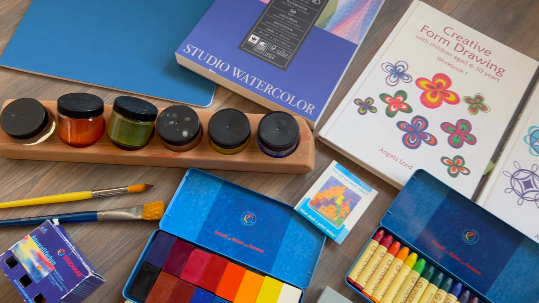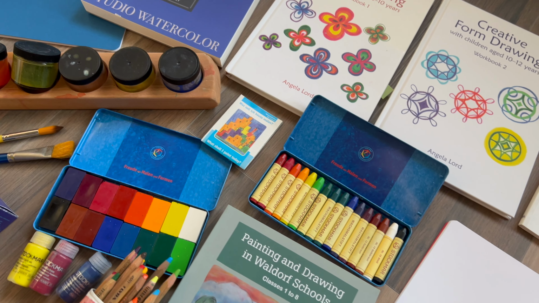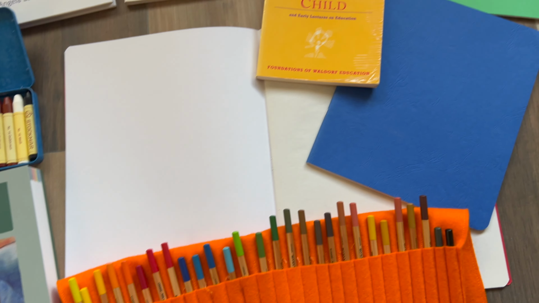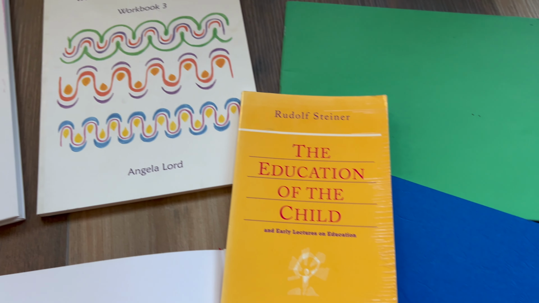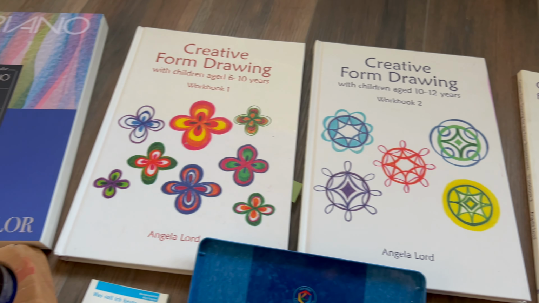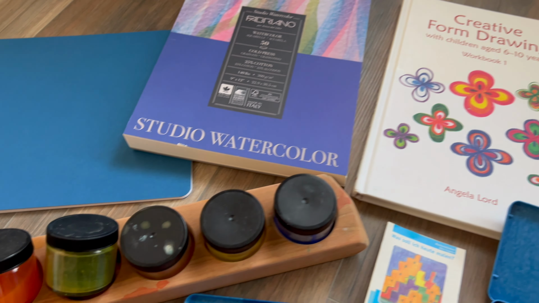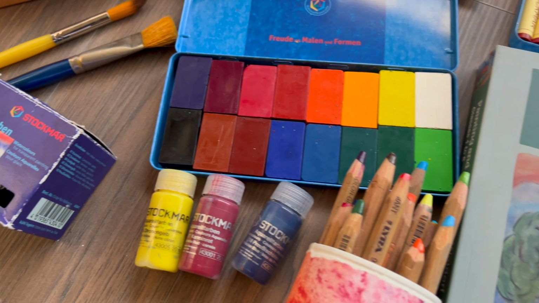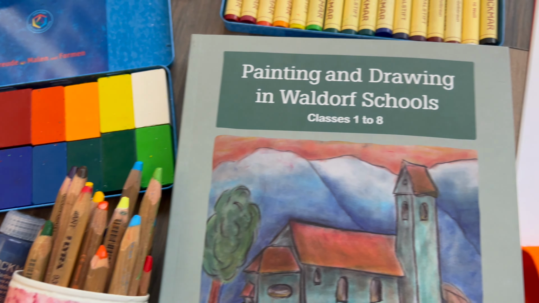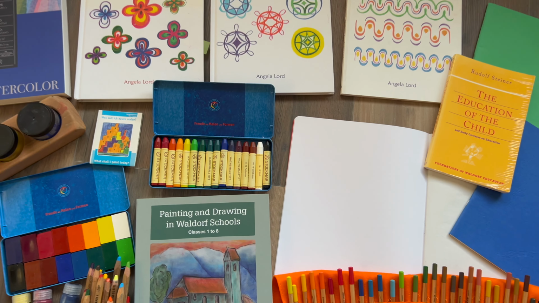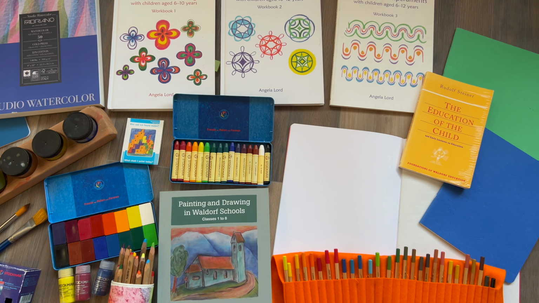Today I'm sharing with you a sneak peek and an overview of all of the materials that I have collected to supplement the grade 4 curriculum that is Waldorf inspired. You could also use all of these materials to create your own curriculum as well. But once you see all of the materials that I'm sharing with you, you might consider just getting the curriculum after all. So I'm sharing with you a little bit of the overview of what you might need for grade 4 and some of the supplies as well.